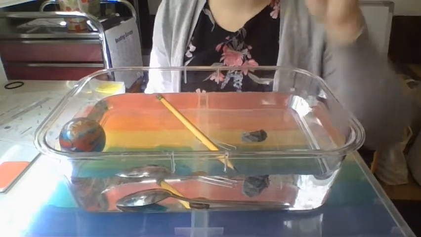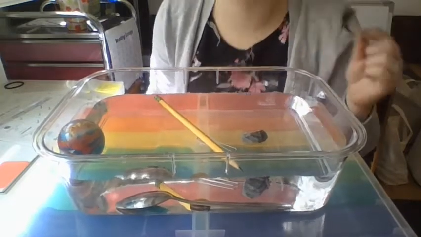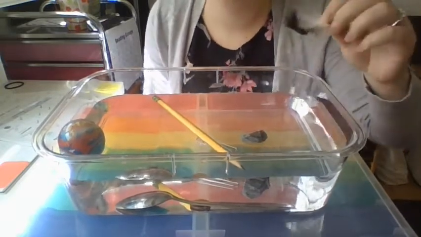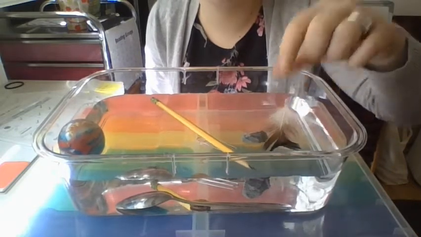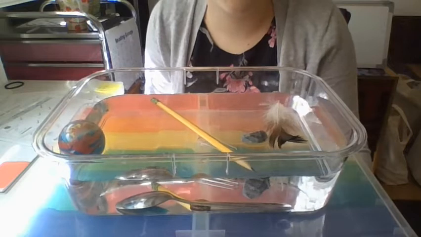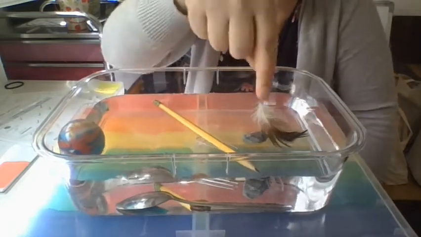Here we go. What do you think is going to happen? Is it going to sink or is it going to float? Let's see if you're right. Oh my goodness, the feather floats.